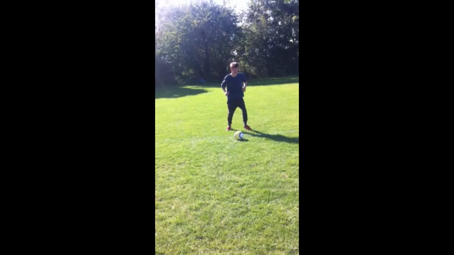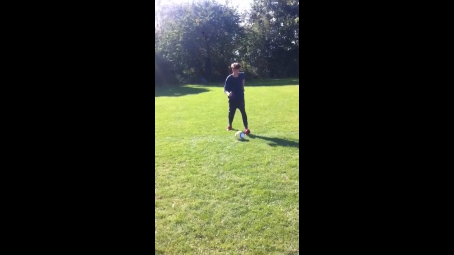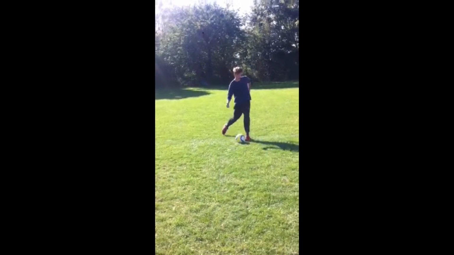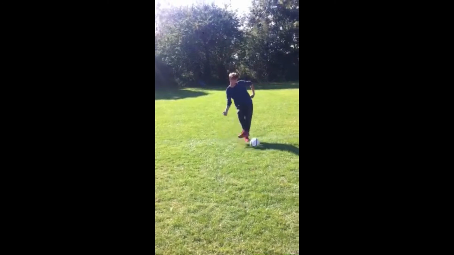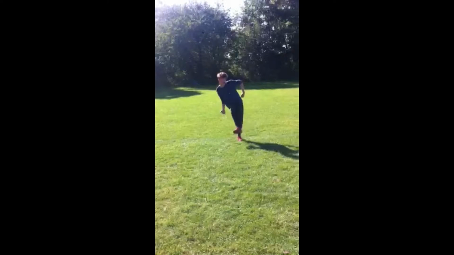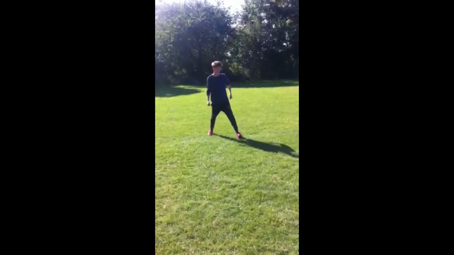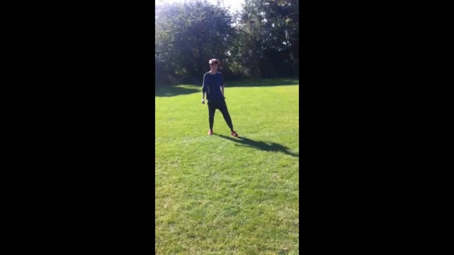Step 1. Set your plant foot a bit behind and to the side of the ball with your toe aimed at the target. Try to approach the ball from an angle, then draw your kicking foot back. Step 2. Lock the ankle of your kicking foot and point your toes a bit forward of the far side of the ball as your foot swings forward. Step 3. Strike the lower part of the ball with the centre of your instep.